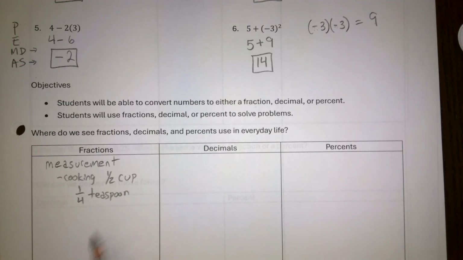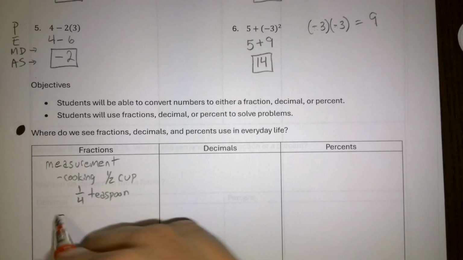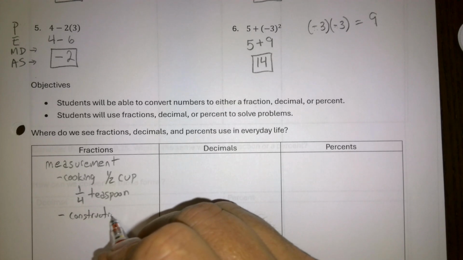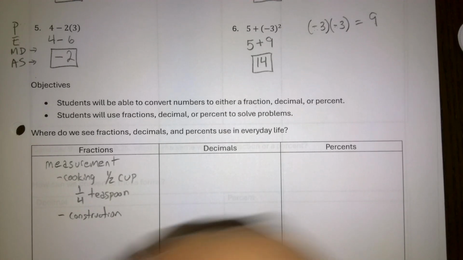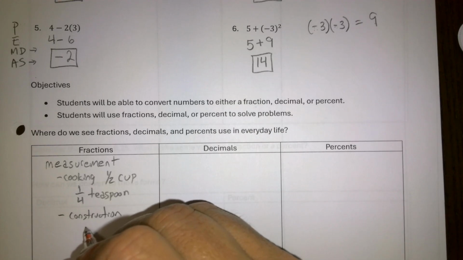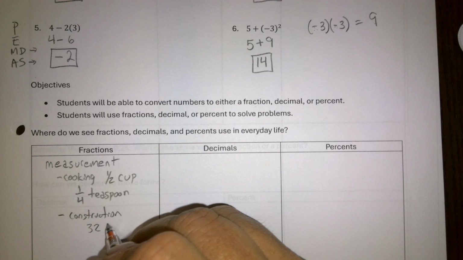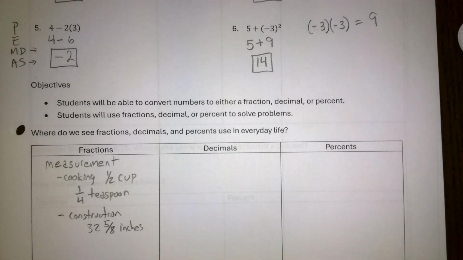So fractions are very often used in cooking. Another place is in construction. If you're having to measure a piece of wood, you might have something that is, let's say, 32 and 5/8 inches. If we're cutting a piece of wood, that might be our measurement.